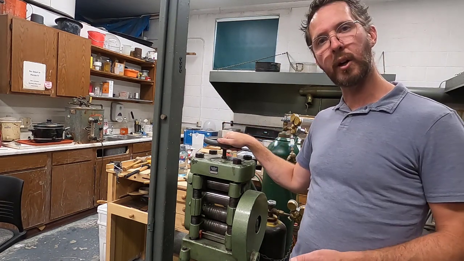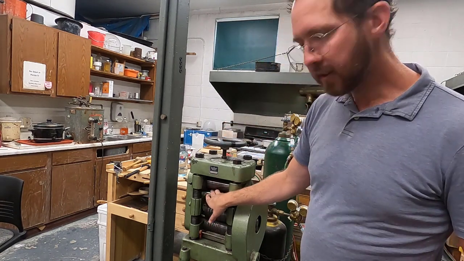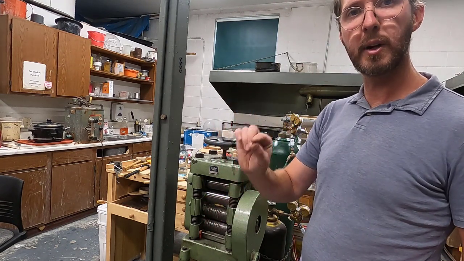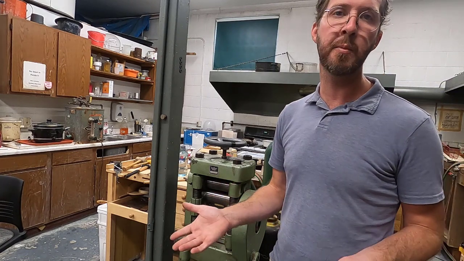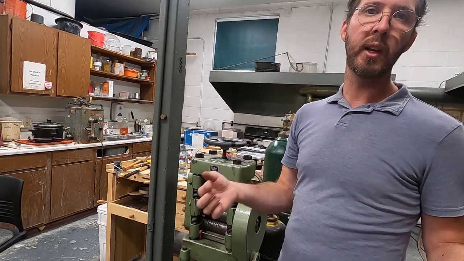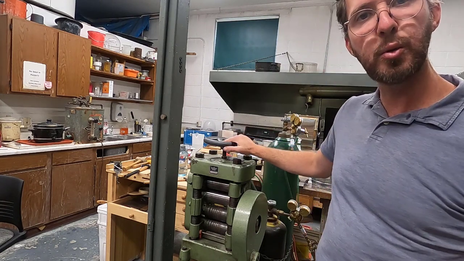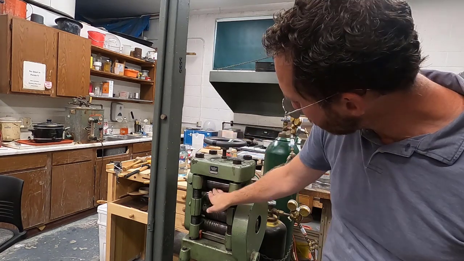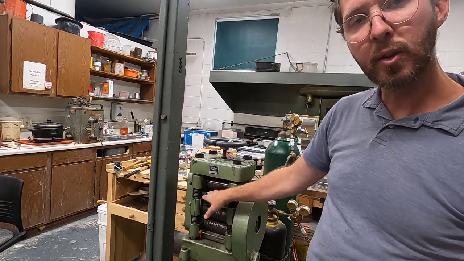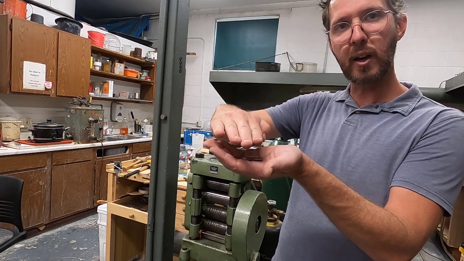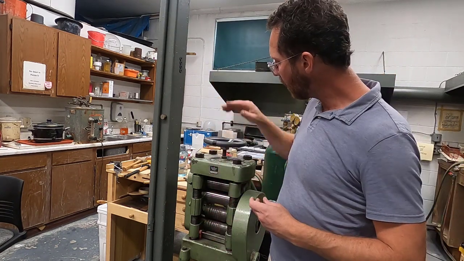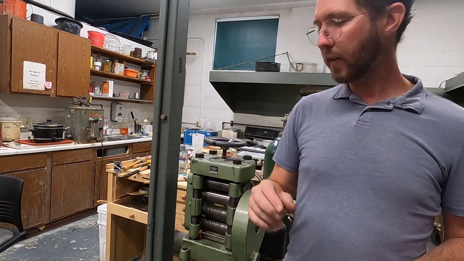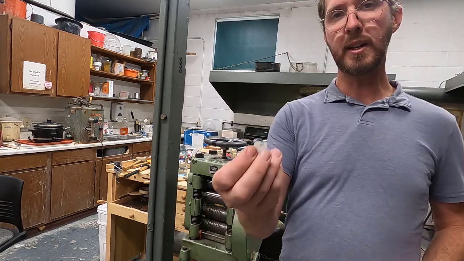Now, this is a rolling mill. What it is intended to do is to reduce the thickness of your metal. So let's say you bought some 18 gauge metal, and you want it to be thinner, 20 gauge, 22 gauge. You can use this tool to do that. Basically by tightening or loosening this knob, it raises and lowers the rollers, making them closer together or farther apart. We can use this to texture metal if we have something that has a texture to it.